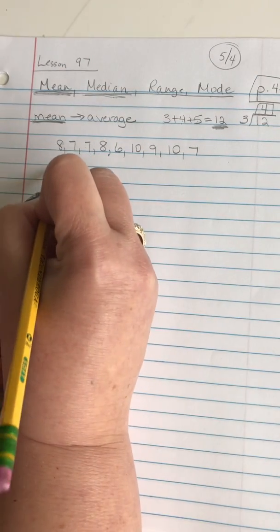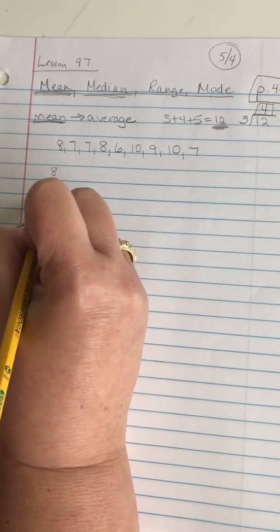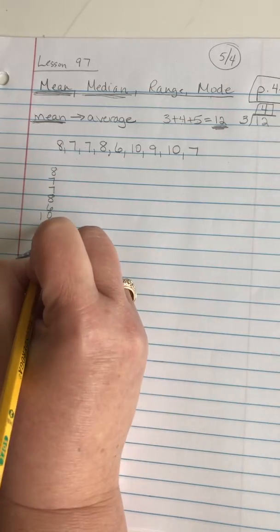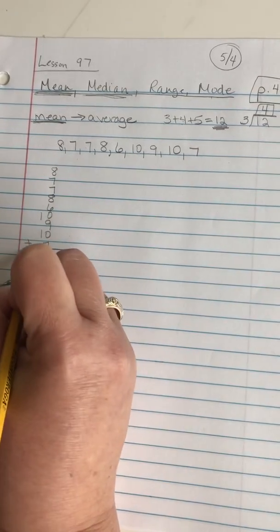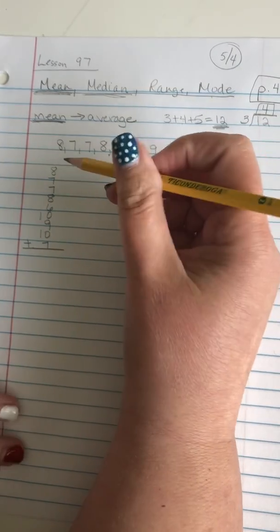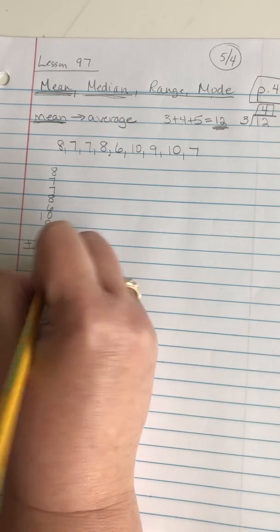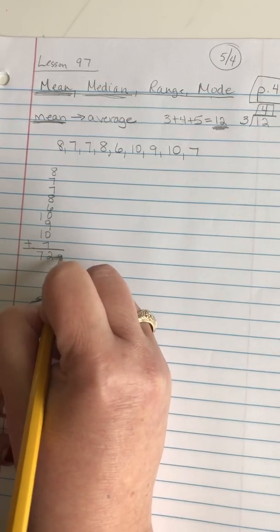When we add, I always put mine in a vertical column because it's easier to add that way for me, and I would recommend that for you also. And I add them up, okay? When I go through and add them up, I end up with 72. So that is my sum.